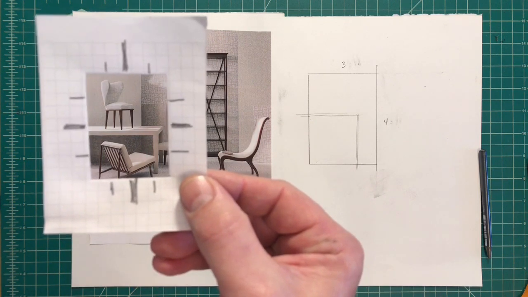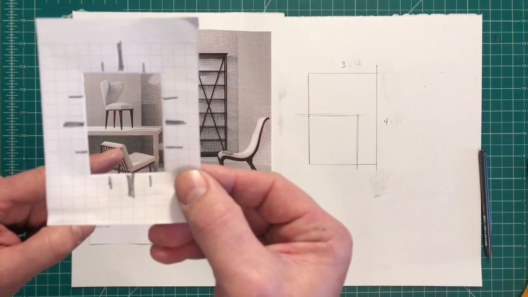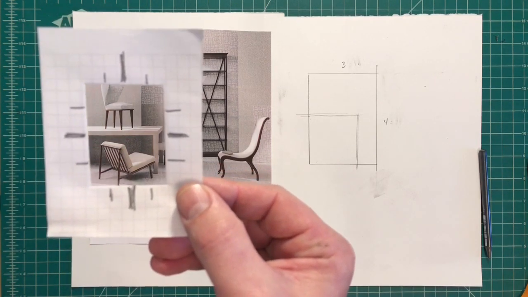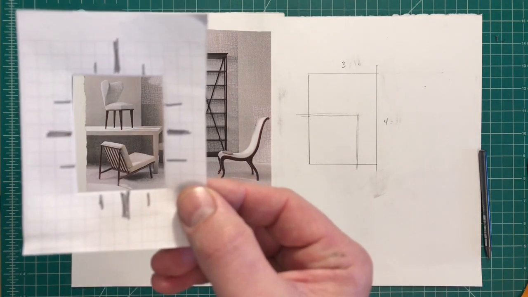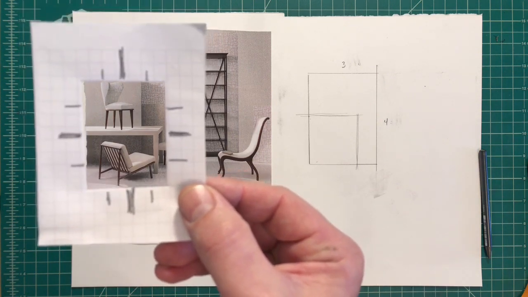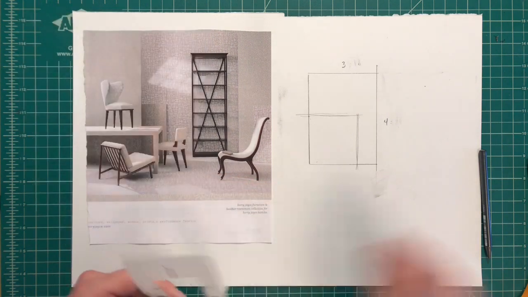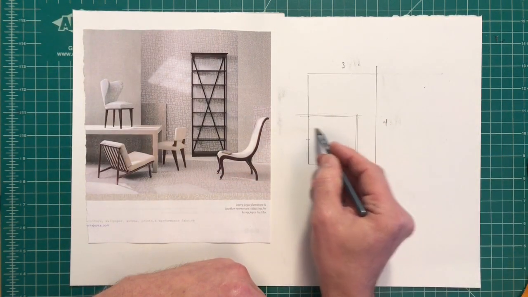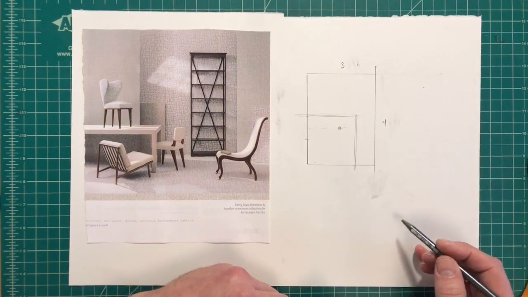And what do I notice now? Well, I notice that that corner of the chair is about halfway, right, up and down. And it is right between 1/4 and 1/2 of the way up from the bottom of the page. So I can come over here and then say there's my 1/2, and there's my 1/4, and the top of the chair is about here, and it's halfway over. So there's the corner of my chair, right?